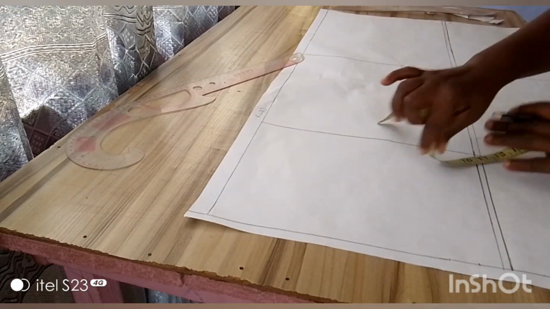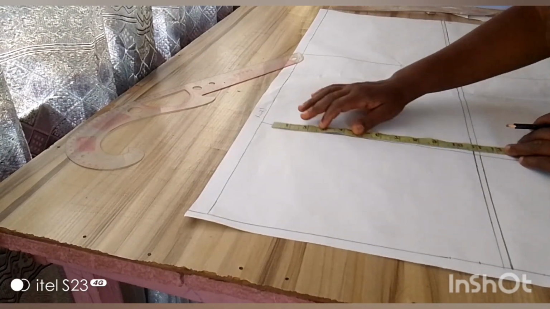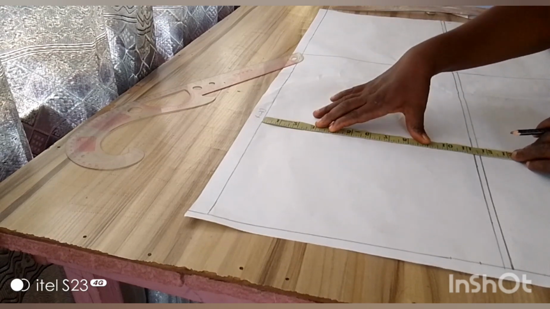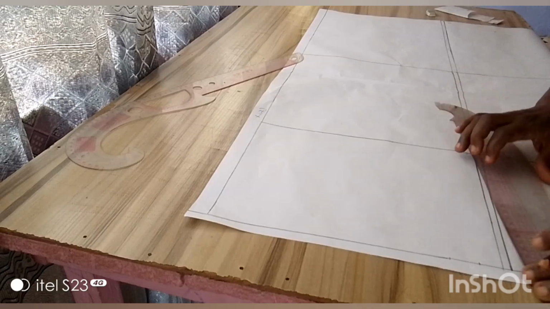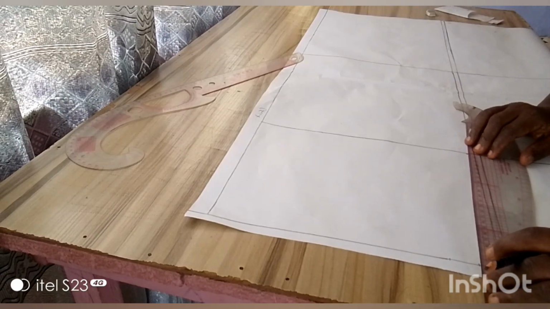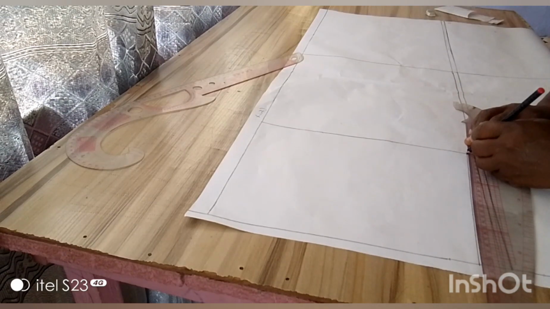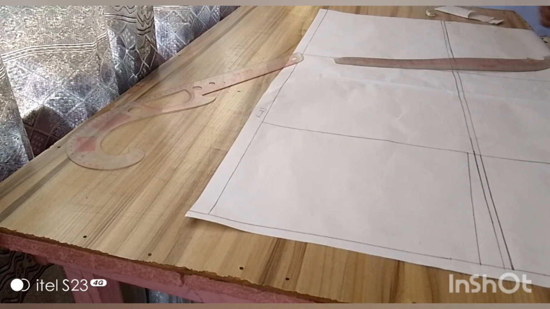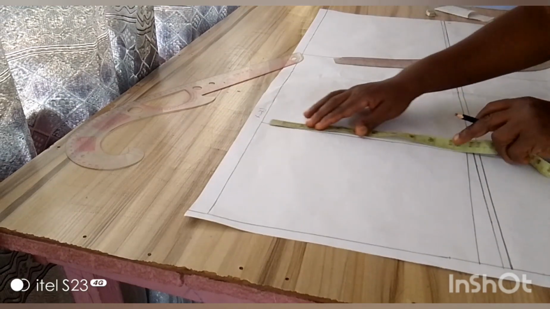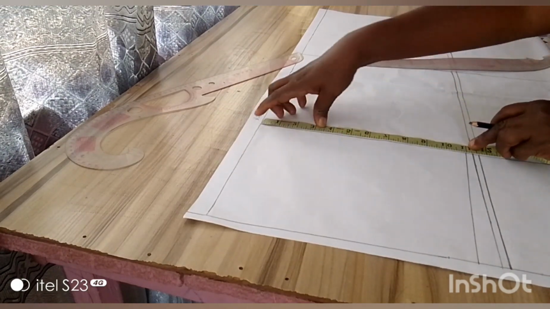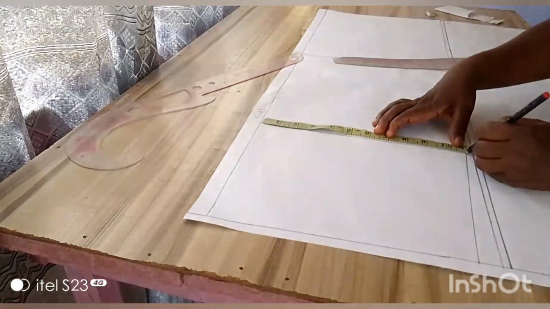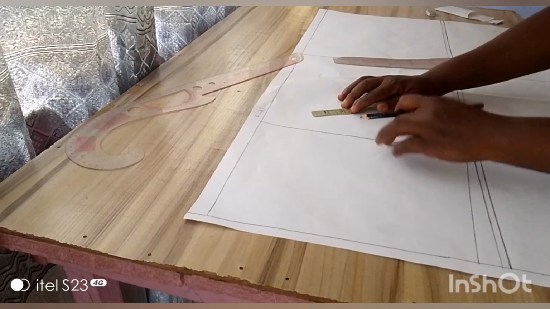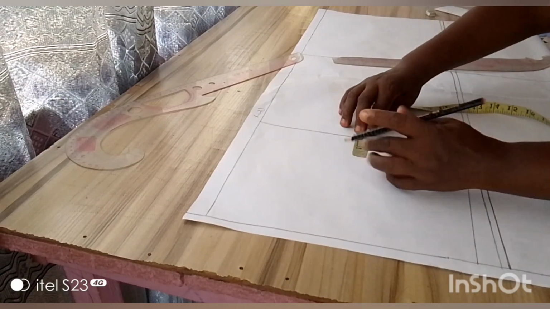Then I will measure my hip circumference divided by 4, which is 11 inches, like we did for the back. I'm going to mark it here. Then I'm connecting straight up. Then from my hip line, I will measure from the center. Okay, no, sorry. From the hip line, you come up by 2 inches.